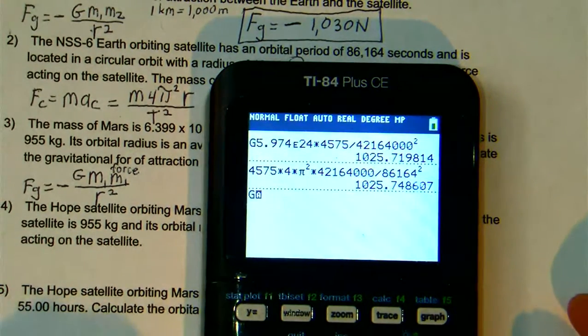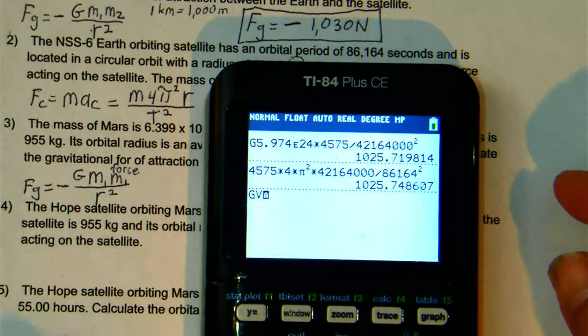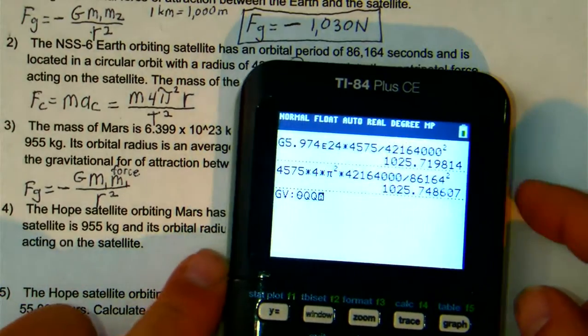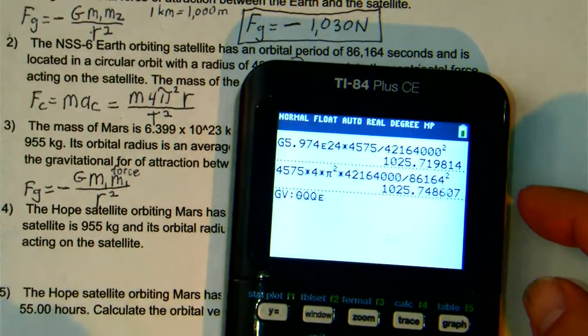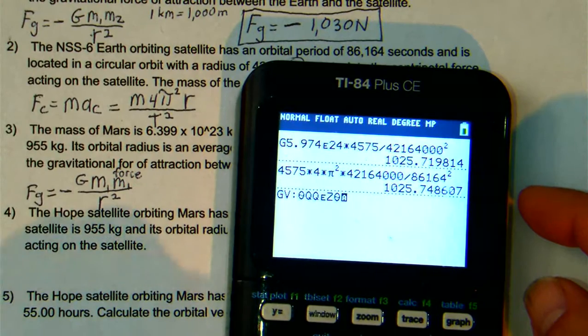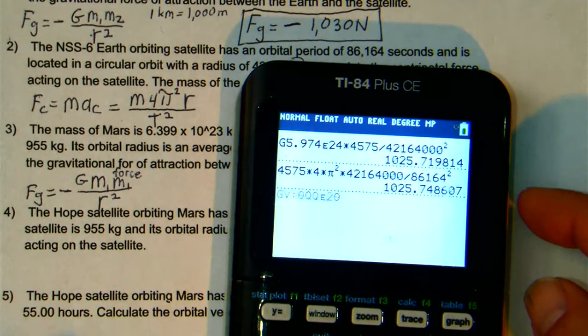G times 6.399 times 10 to the 23rd power. Whoa, what did I type in? Times 10 to the 20, I guess I'm in alpha lock. 23rd power. Actually, all of that is wrong.